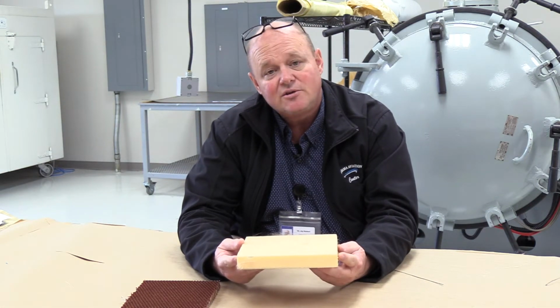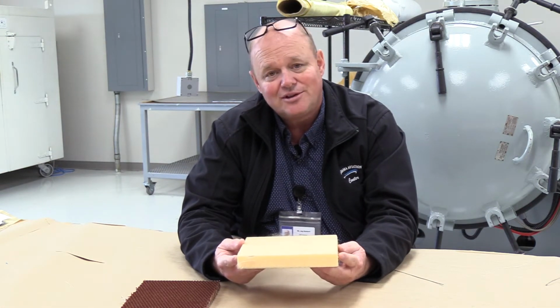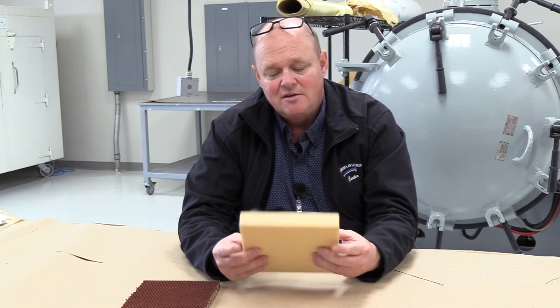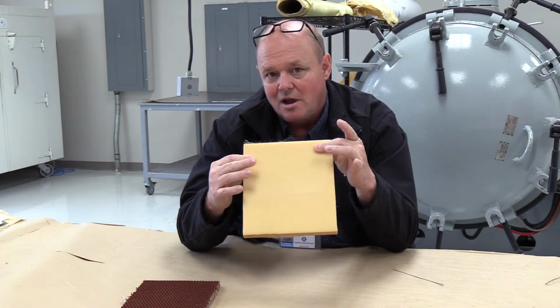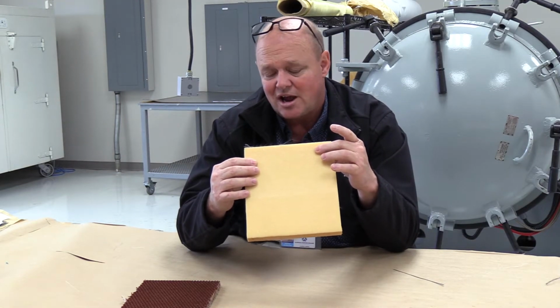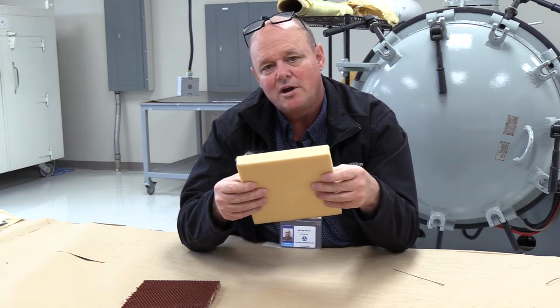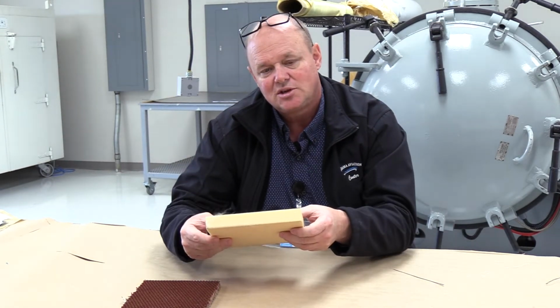Now there's a few different chemical compositions that are used to make this foam. This is a urethane foam, which is a common foam. It's a little denser and a little harder than a lot of the softer foams like styrofoam. Plus it works well with the chemical systems, so it doesn't attack and harm this foam.